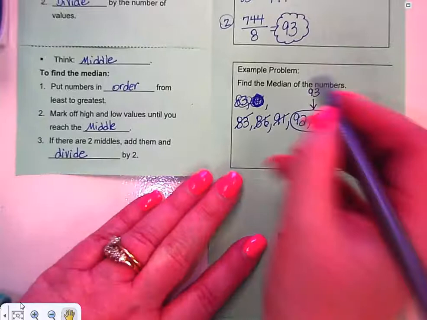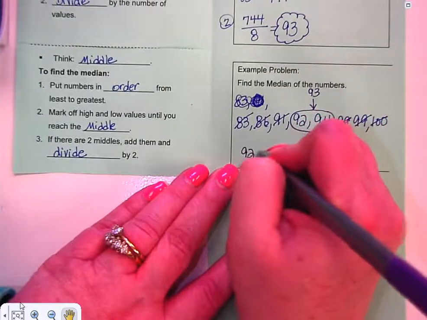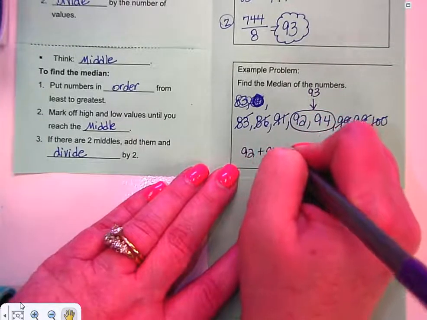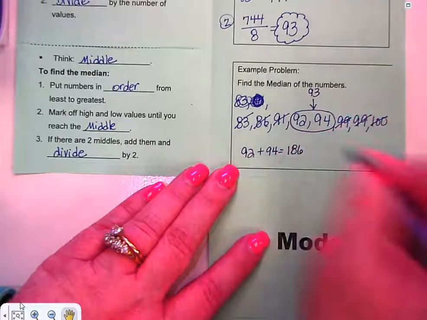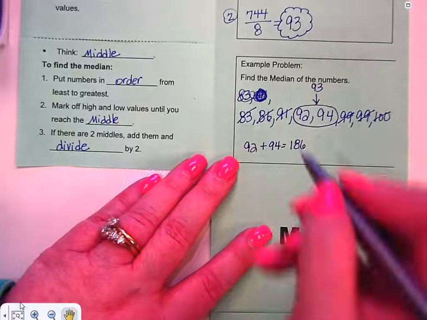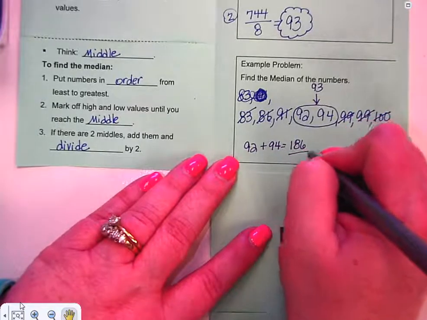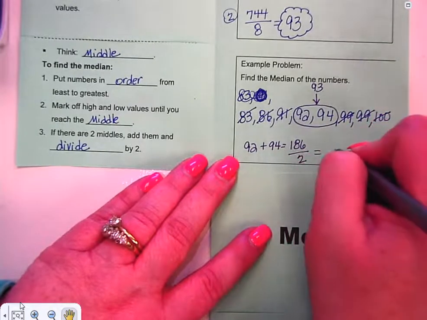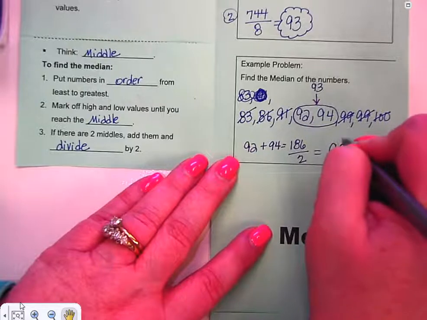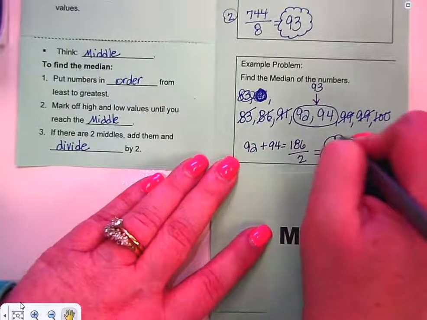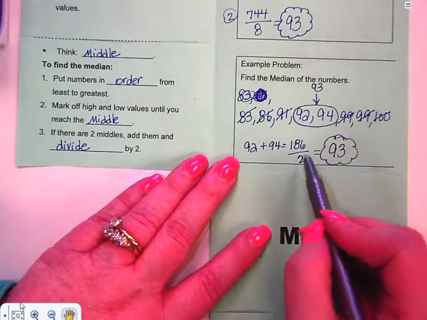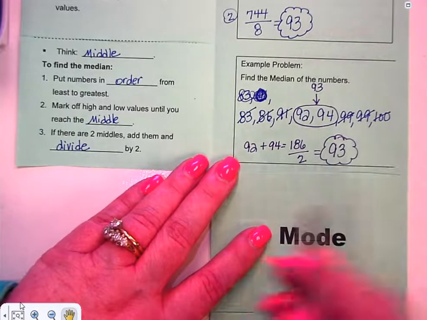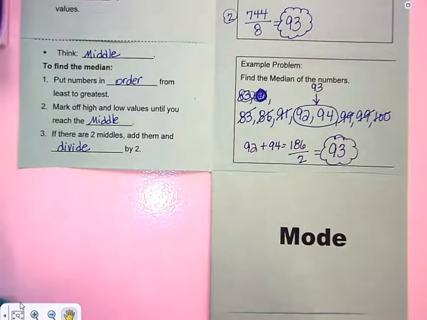We can add them together. We would say 92 plus 94 equals 186. And then 186 divided by 2 equals 93. So if you don't know what's right in the middle of those two on a number line, you can add them together and divide by 2, and that gives you the average.